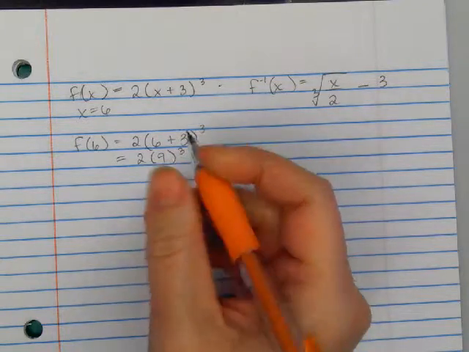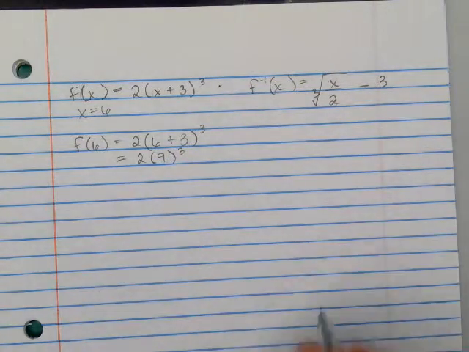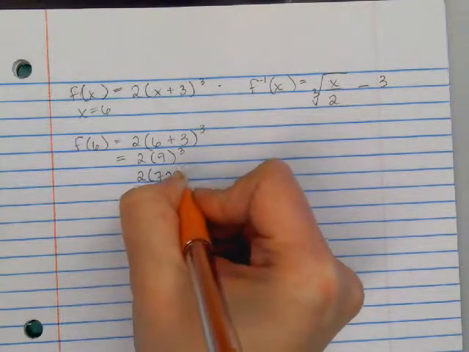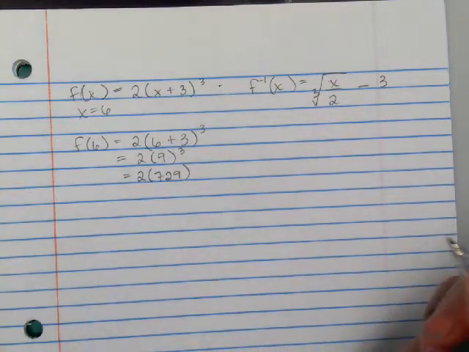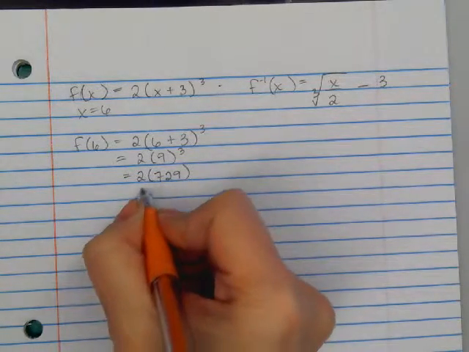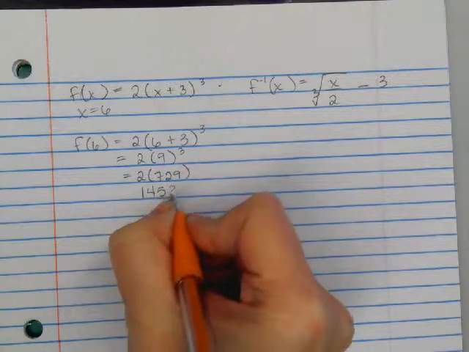So 1458 divided by 2 is 729. The cube root of 729 is 9.